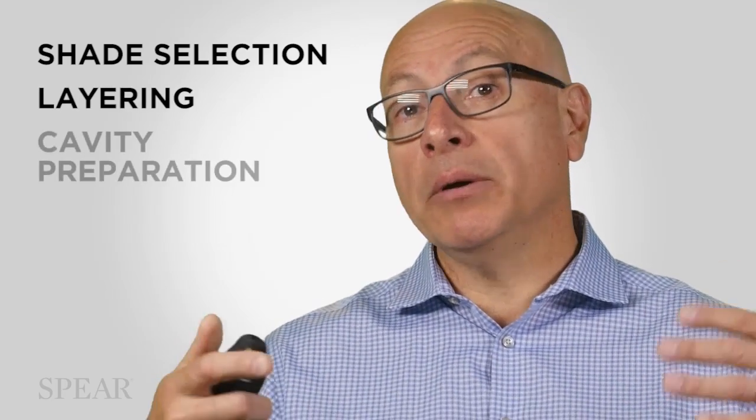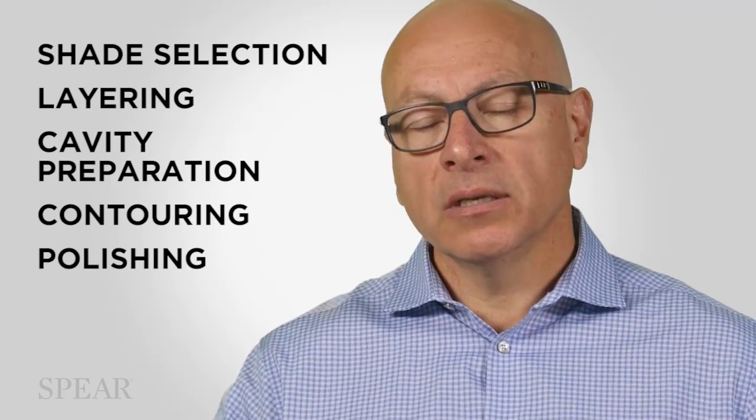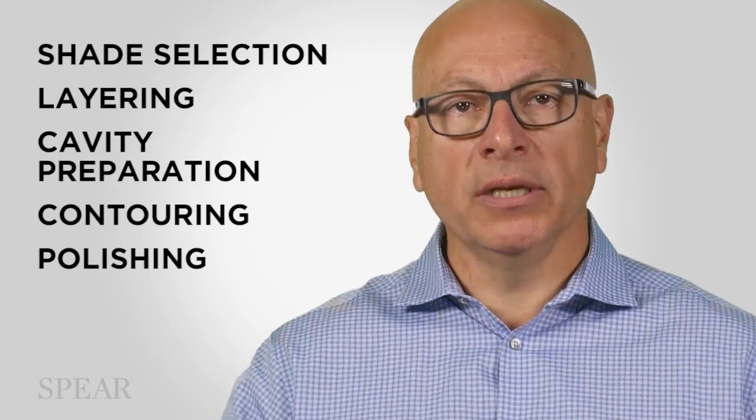So again, what do we need to do for good composite restorations? We're going to talk about shade selection. Then we're going to talk about layering. We're going to talk about cavity preparation, and then contouring and polishing. So step by step, we'll show all this.